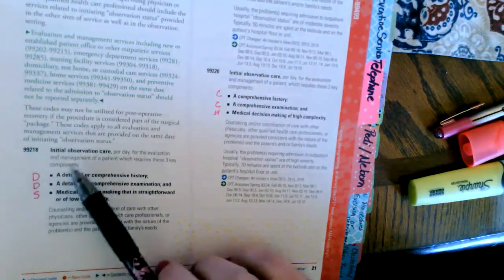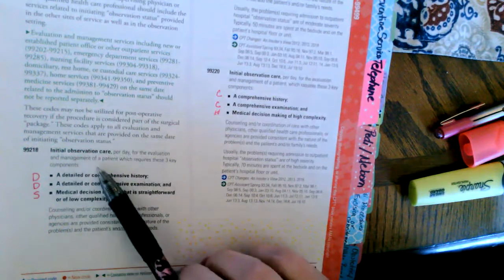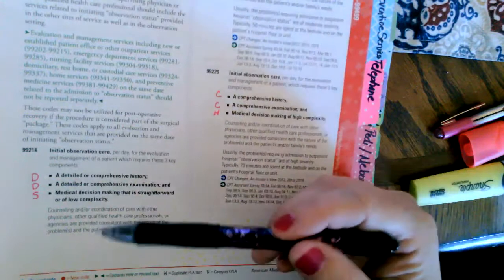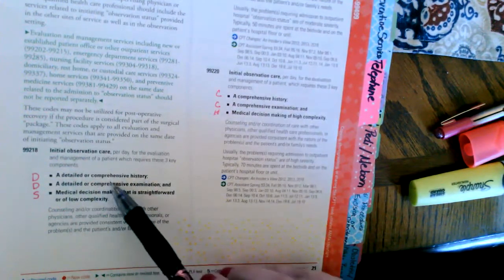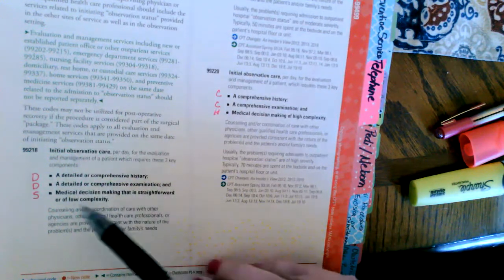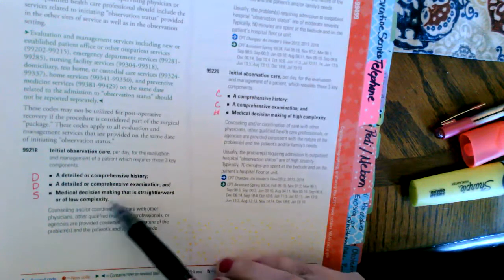Let's take a look at 99218. Initial observation care per day for the evaluation and management of a patient that requires these three components. Okay, so you're going to see 3 bullet points: detailed or comprehensive history, detailed or comprehensive exam, medical decision making that is straightforward or of low complexity.